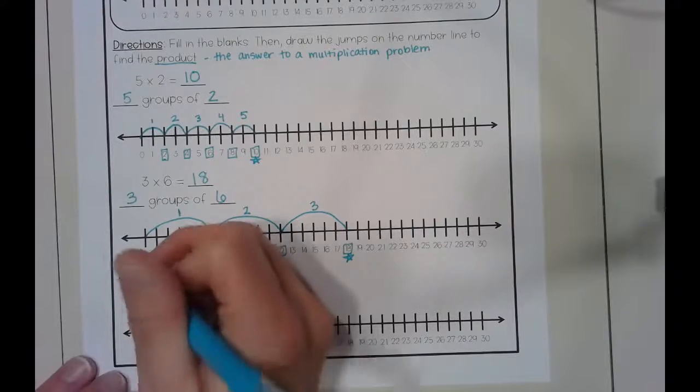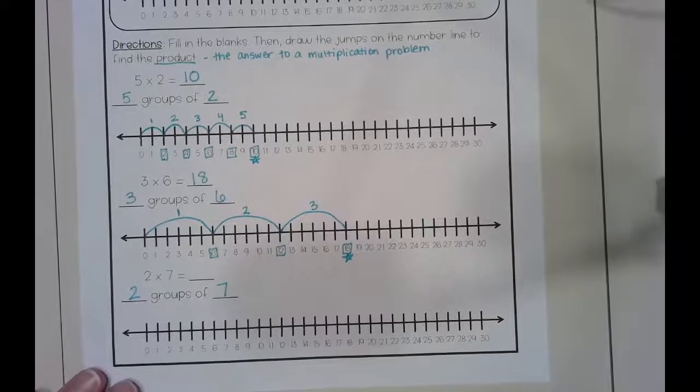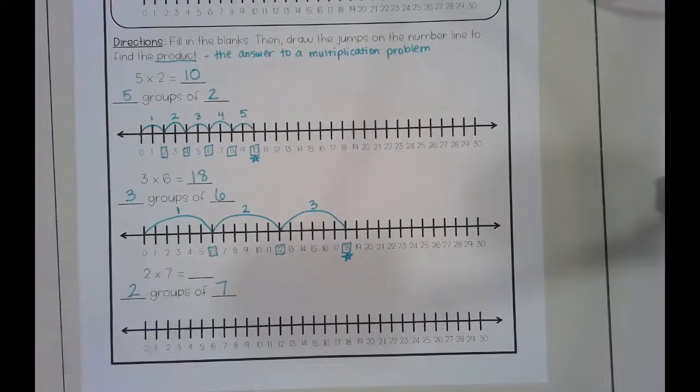So you should be able to show that this is 2 groups of 7. And what that means is you're going to count by 7s 2 times. So you're going to go to the 7, that's 1 group of 7. And then you're going to count 7 more and see what you land on because you're looking for 2 groups of 7. Don't forget to put your product on the line after you find your answer.